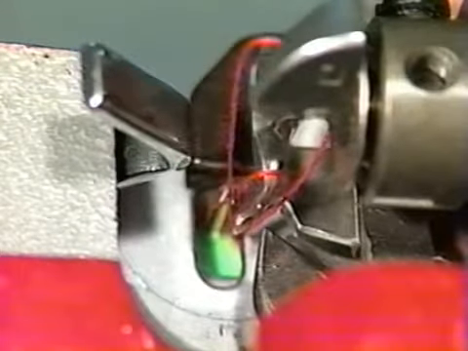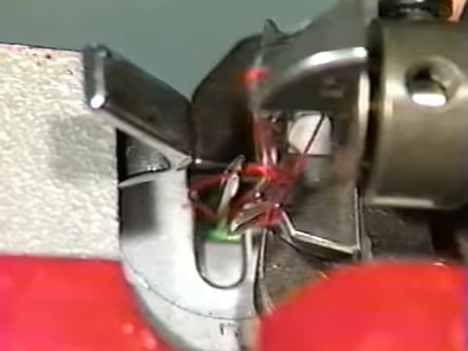If the looper point fails to pass the center of the thread triangle, as shown in K, stitch skipping may result. If the looper fails to pass through the thread triangle, stitch skipping and thread breakage may result.